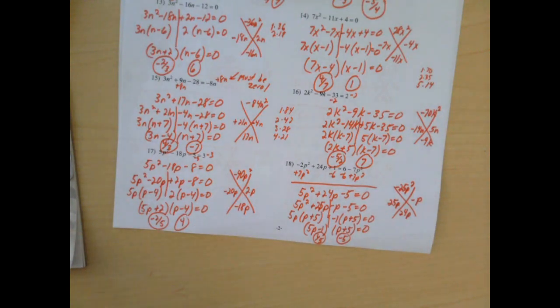Okay, so again, lots to keep in mind when you're factoring, but get good with numbers, okay? That's my suggestion.